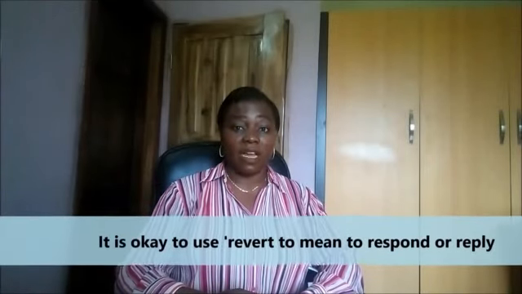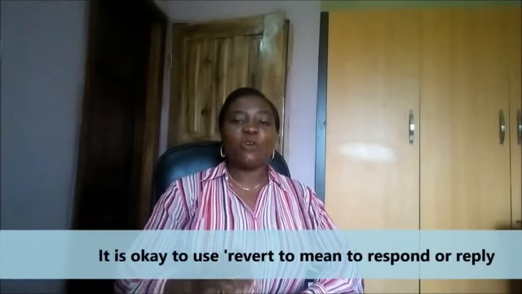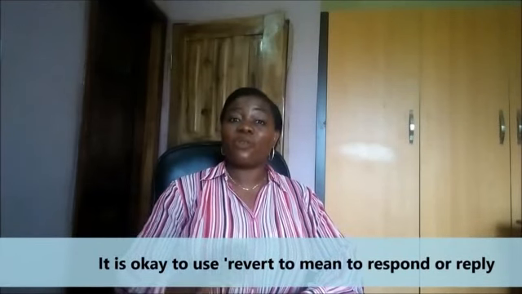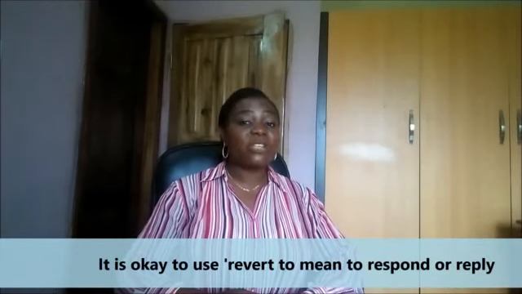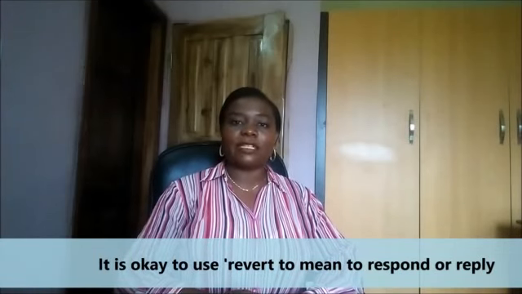Clearly, the word in most dictionaries you check would mean to go back to a former state, and it's a word that is used in legal circles a lot. But these days, especially among Asians, and you can imagine the whole lot of Asian population making use of the meaning of the word in a particular way. Most people use revert to mean to respond and reply. Therefore, over time, because of its usage, right now, revert can actually be used to mean to respond.